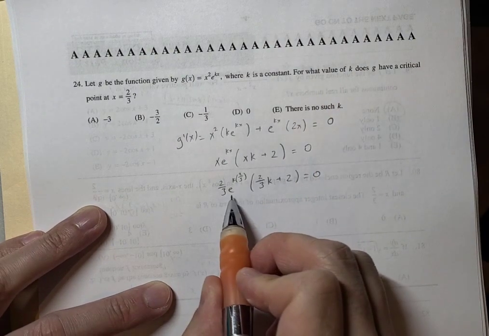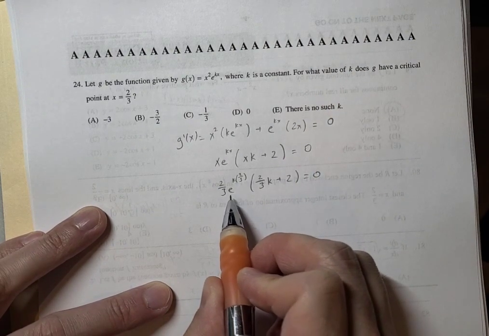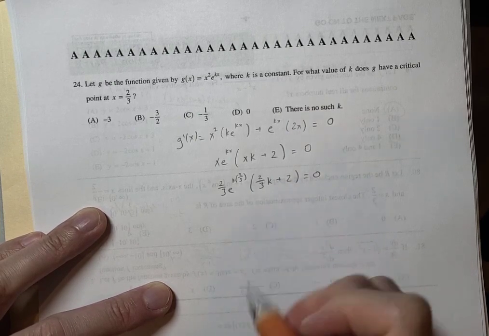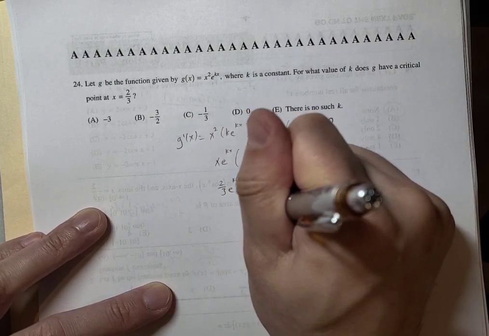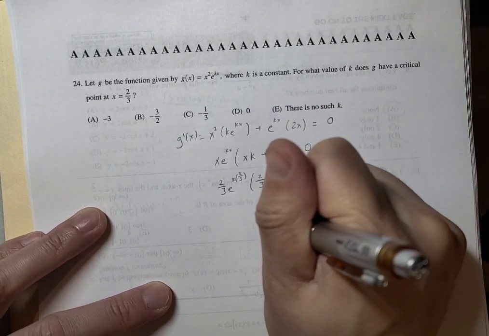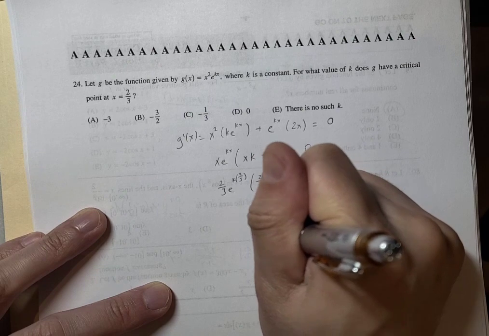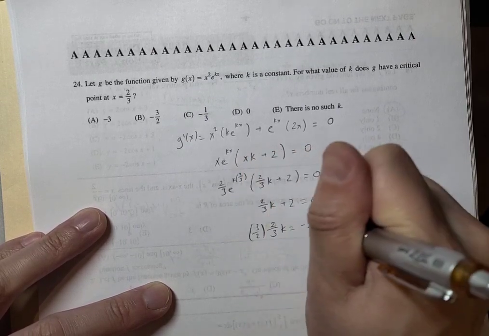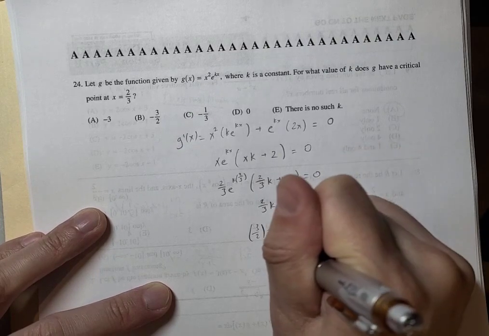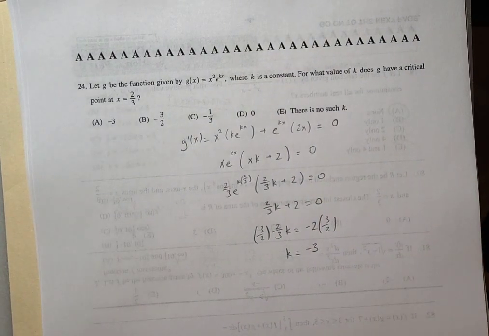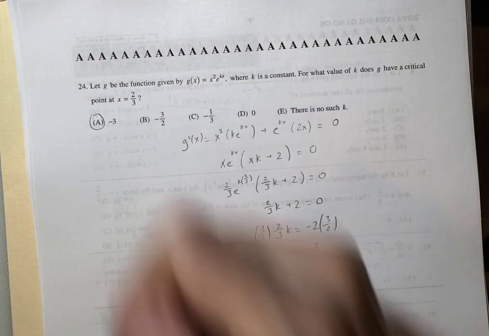So the exponential e is never 0. So this can never contribute to the solution. So this is the only possible guy. So we want 2/3 k plus 2 equal to 0. So we get 2/3 k is -2. So we multiply both sides by 3/2. So k would be -3. Okay, 34 is A. That's how we solve this one.